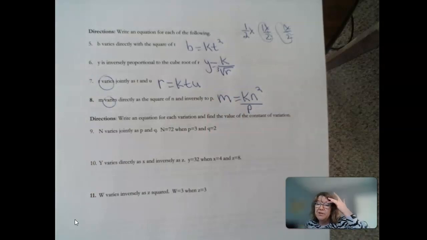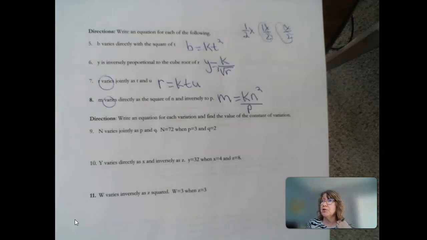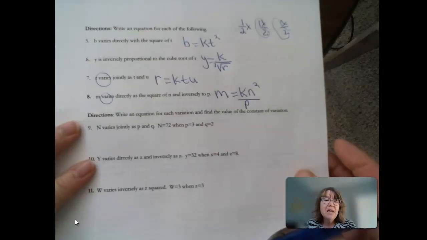My best example would be the more people you have shoveling the driveway, the less time it takes. That's an inverse relationship, because as workers go up, time or work even goes down. Other things are directly proportional. The more I buy, the more it costs, right? If I buy 2 cans of soup versus 200 cans of soup, the more I buy, the more it costs. Okay. All right. Let's look at the next one.